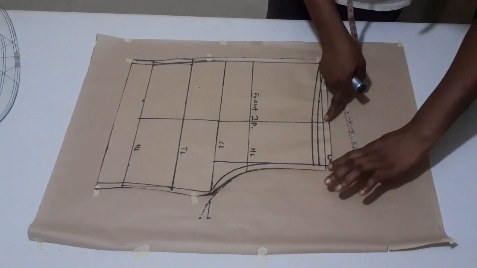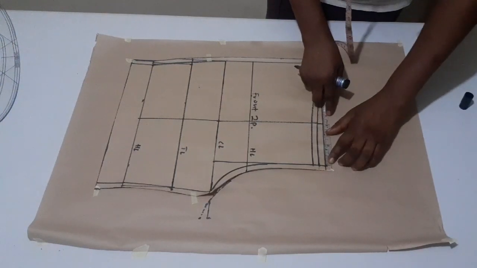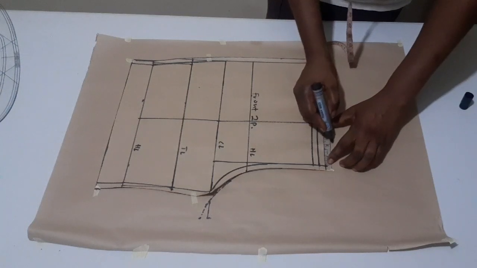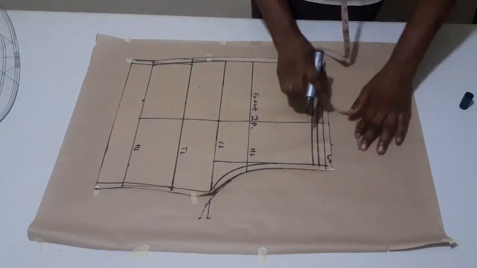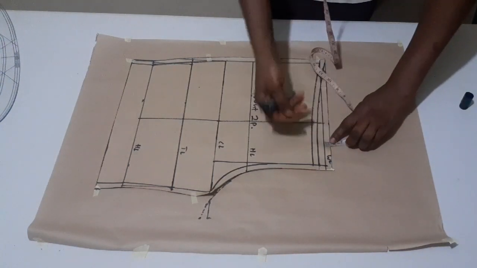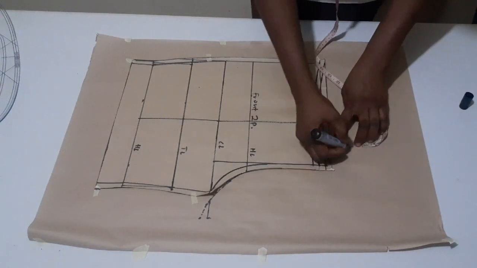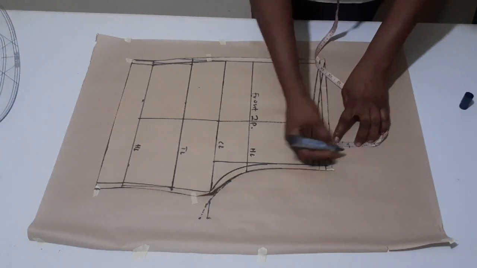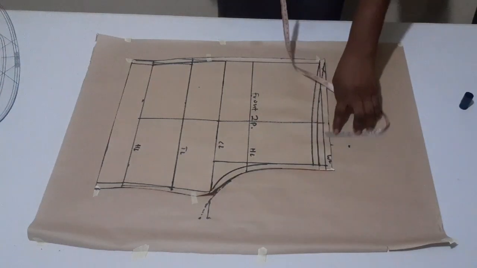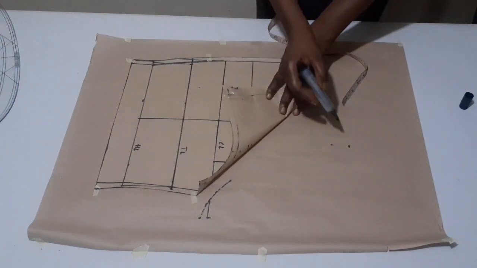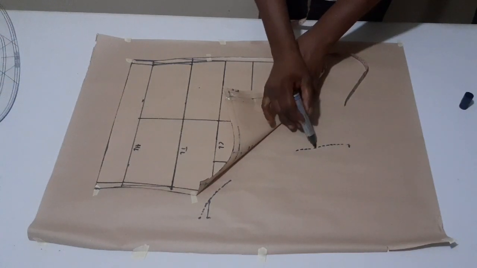So I'll now measure what is in between this point and this point. Is 4 inches. I'm going to divide it by 2, find the center of it, which is here. So from this original line, waistline, I'm going to measure 1.5 inch. You can make it 2 inches, depends on how big your body is. And make it 2 inches. So I will now complete my back by connecting it just like this.